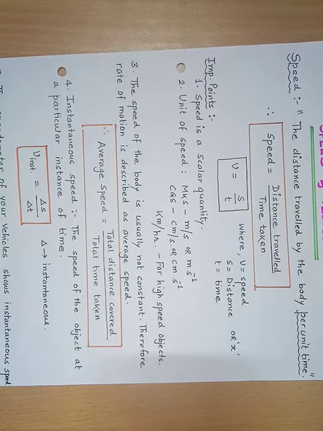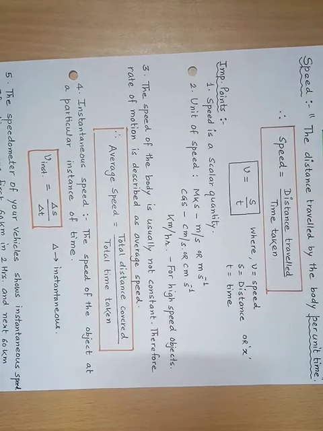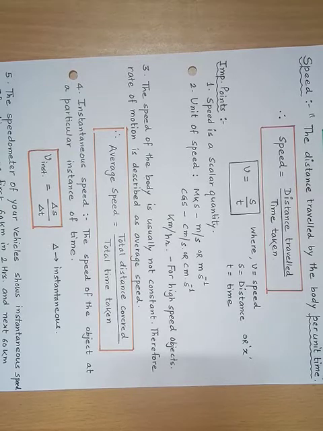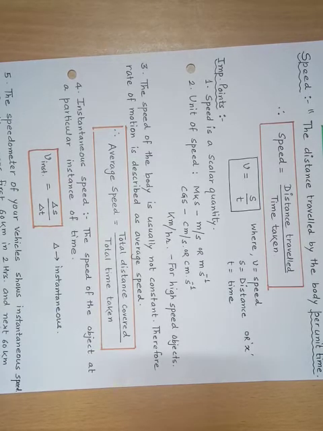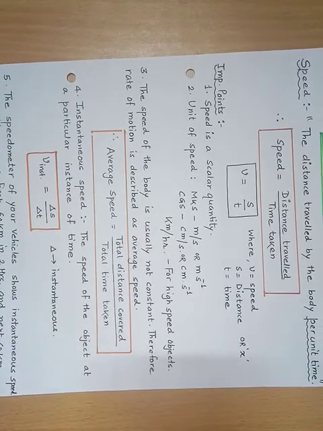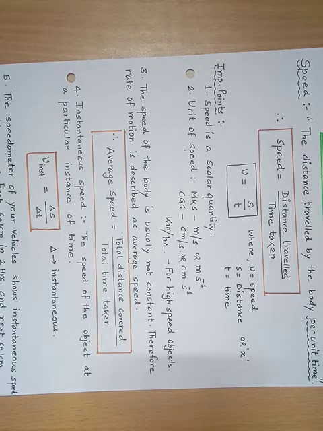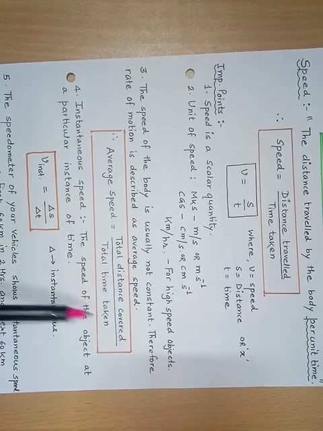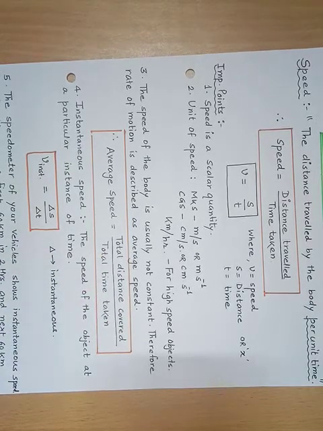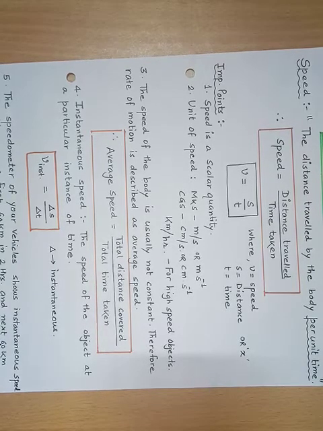Now let's take an example of how the speed can be calculated by one small numerical over here. Now consider a bike. If a bike covers the first 60 km in 2 hours and the next 60 km in 3 hours, then we have to calculate the average speed of that particular bike. So we know that the formula for average speed is nothing but total distance covered divided by total time taken. So I can calculate here: average speed is equal to, in first instance it covered 60 km, in second instance it covered 60 km.